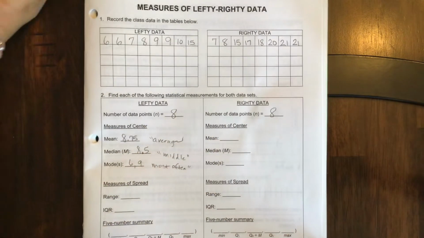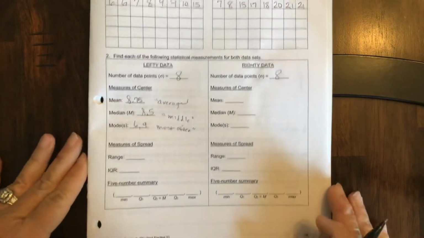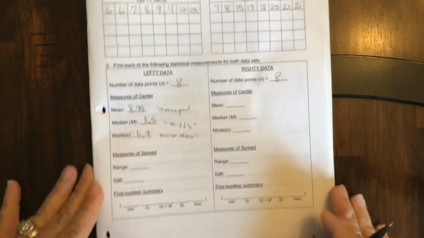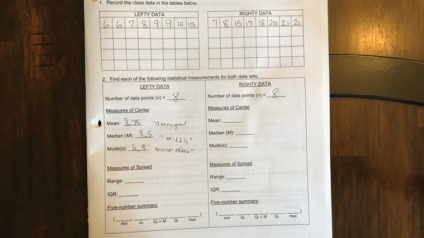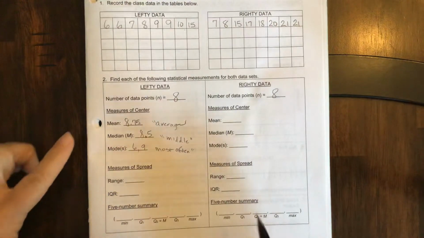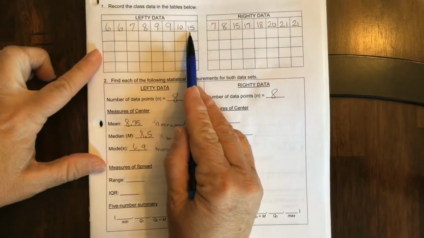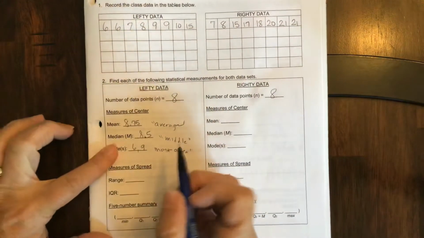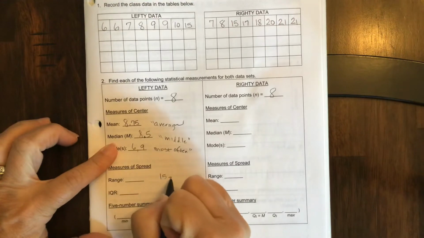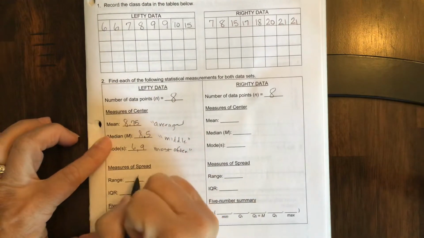All right, so our range. Now we're going to look at the measures of spread. The range is the number that is the biggest and the number that is the smallest. And we're going to subtract the smaller number from the largest number. So we have a 15 and we have a 6. So this becomes 15 minus 6, which is 9.